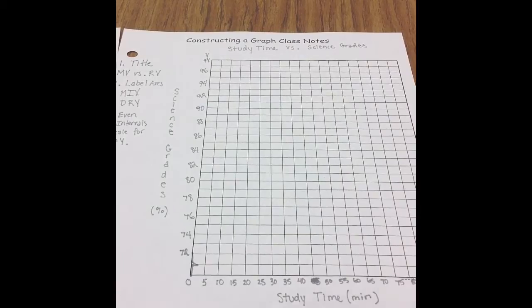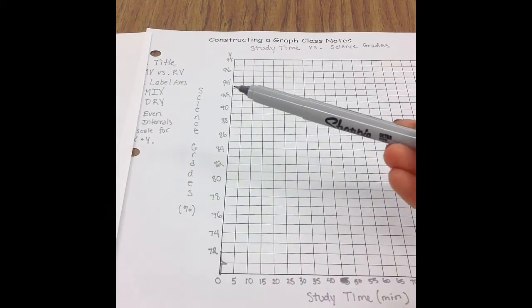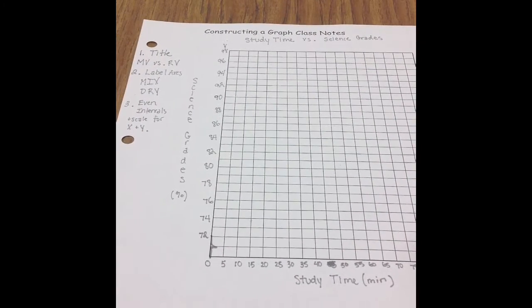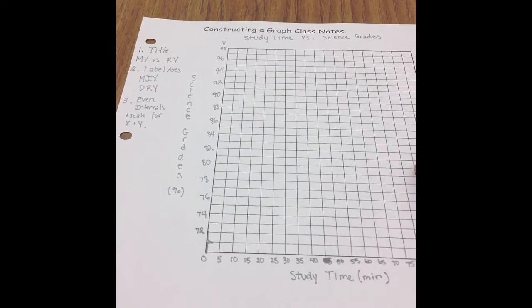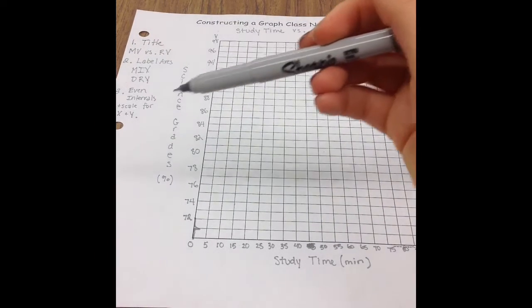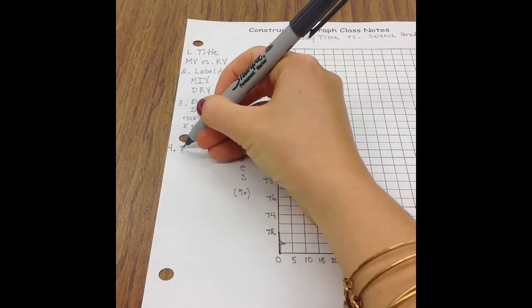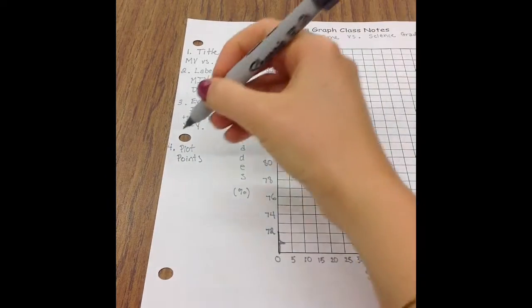So take a look. Even though our data table shows our highest number being 93, again, you always want to surpass or go past and beyond 93. So I've gone all the way up to 98. So make sure you've got your y-axes labeled. Now that you have your x and your y labeled evenly, step 4, you want to write on your note sheet, is plot your points and connect the line.